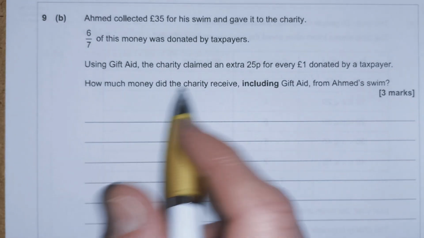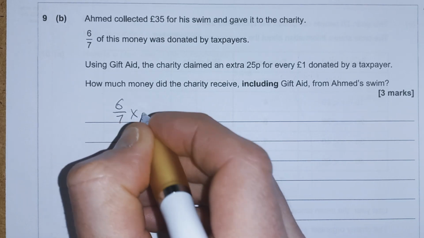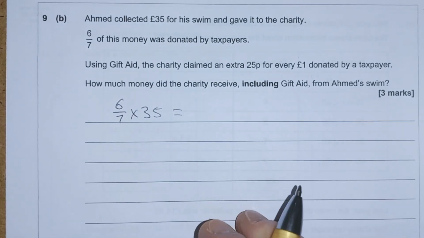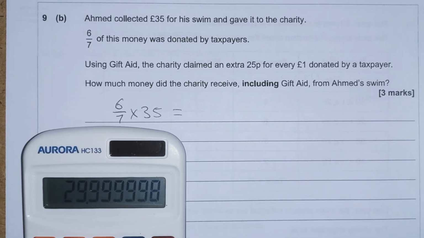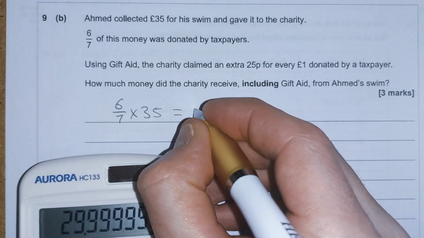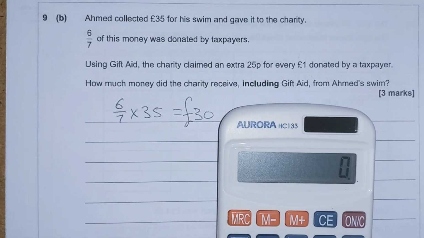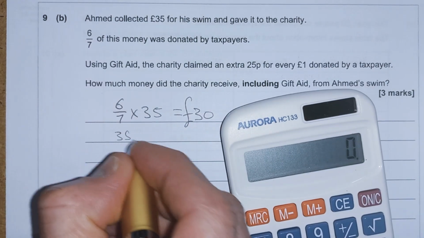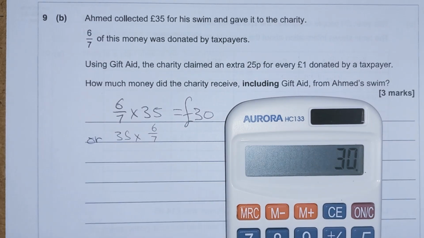We want to work out how much money was given by taxpayers first of all. And we know it's 6/7 of the money. So we want 6 divided by 7 times 35. And we get 29.999999, which we can round up to £30. This is the issue we get with a simple calculator I told you about before. If you get something like that, you can swap the order around instead. If you put it as 35 times 6/7, you'll see that it simplifies the calculation, and then we get 30 without having to round. So that's an alternative.